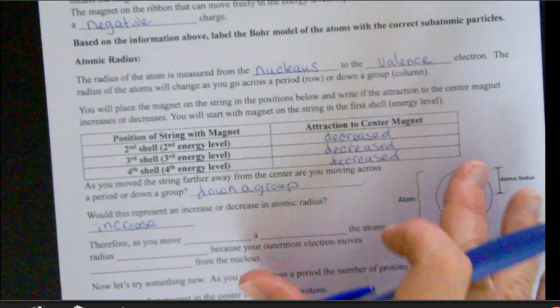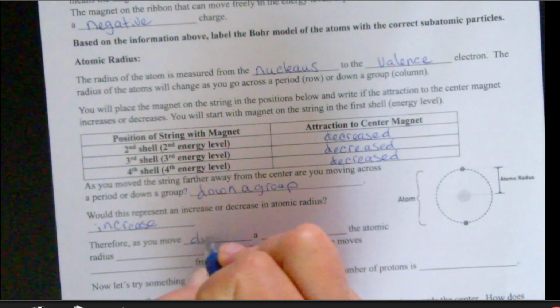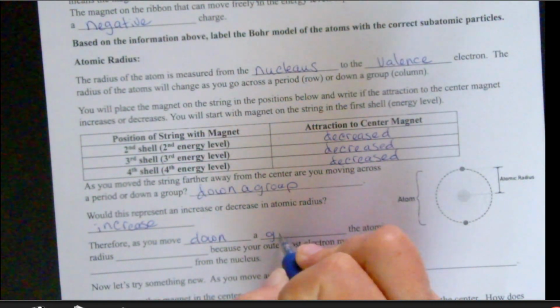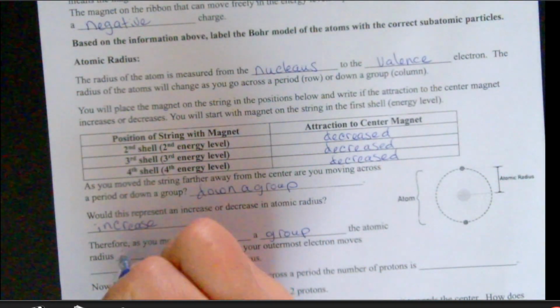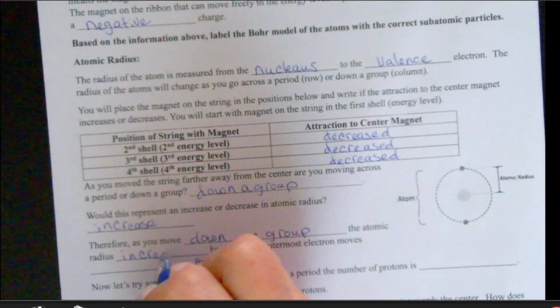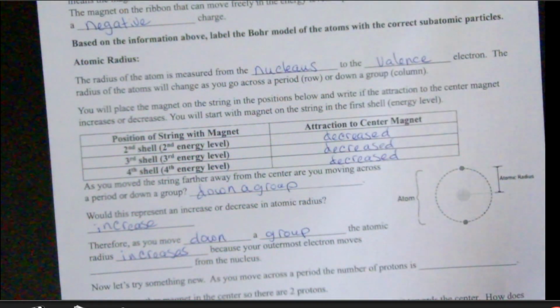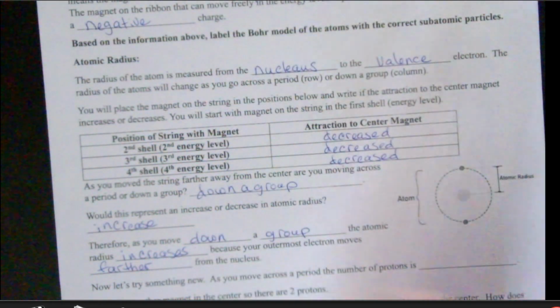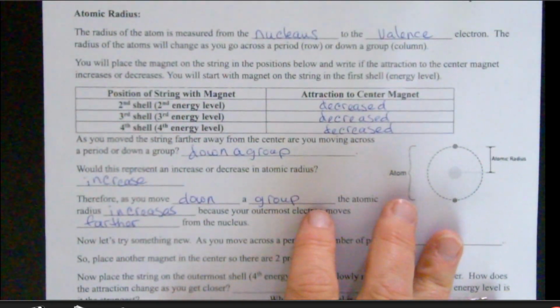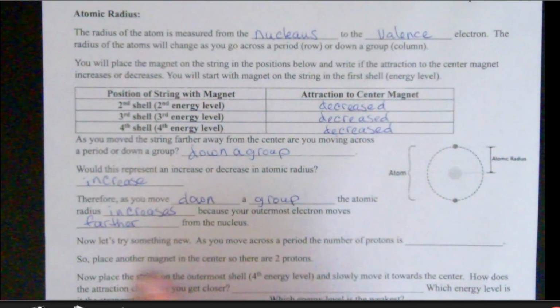Therefore, as you move down a group, the atomic radius increases, because your outermost electron moves farther from the nucleus.